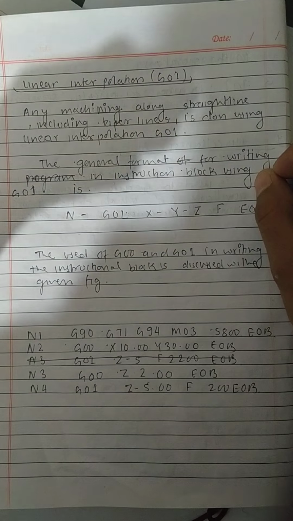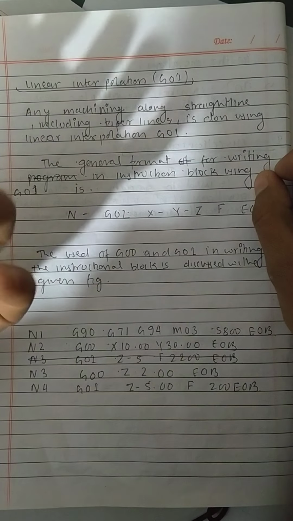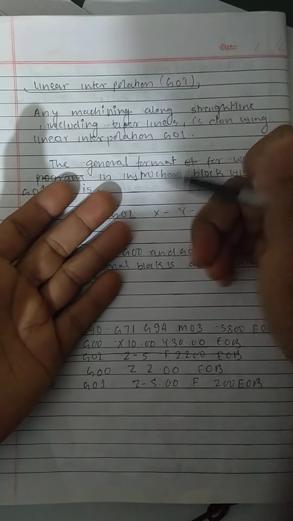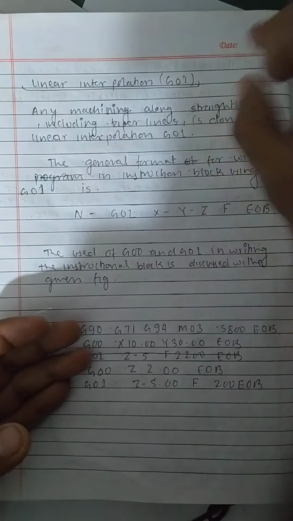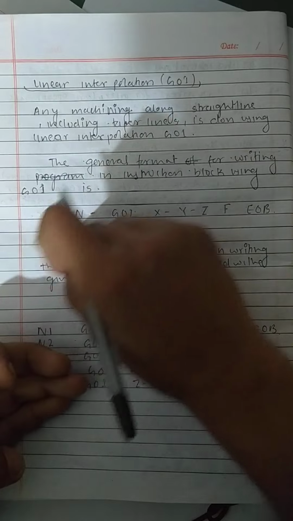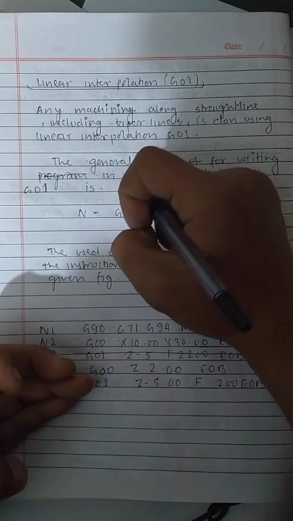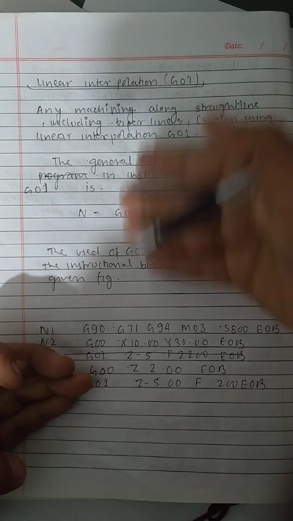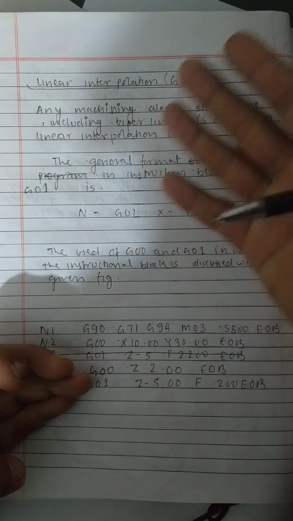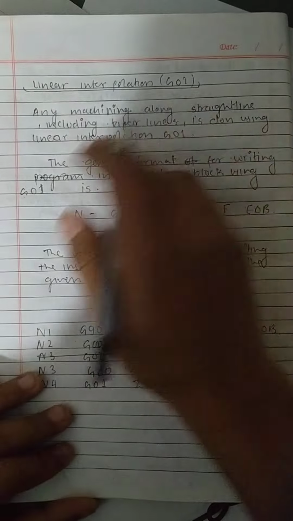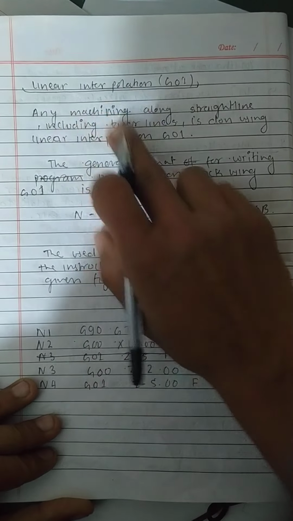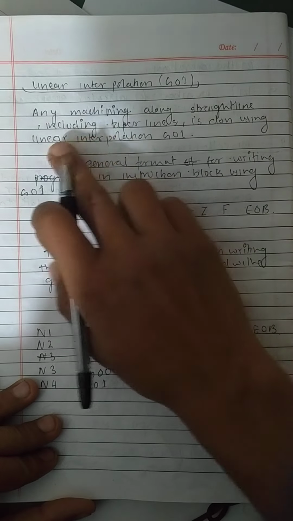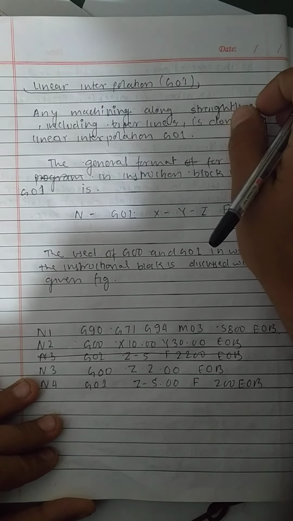Whenever we have to get our desired shape, we have to machine the workpiece, and we have to move our tool either in a straight line or in a circular path. Only in this way can we remove material and get the desired shape. Let's move to linear interpolation. Any machining along a straight line, including taper lines, is done using linear interpolation, that is G01.